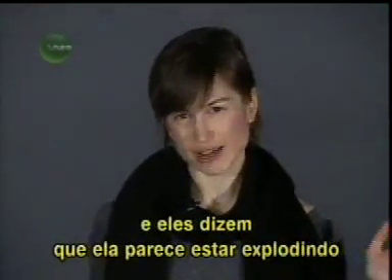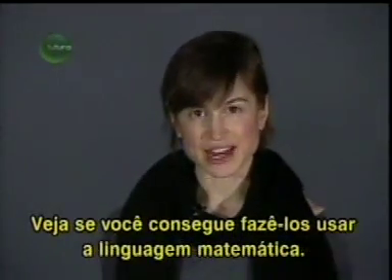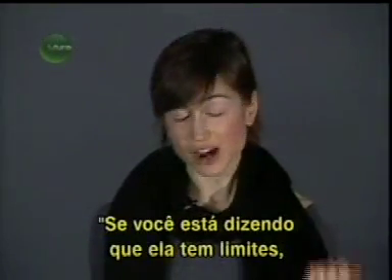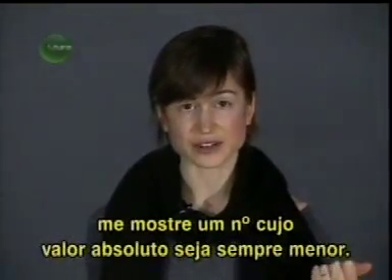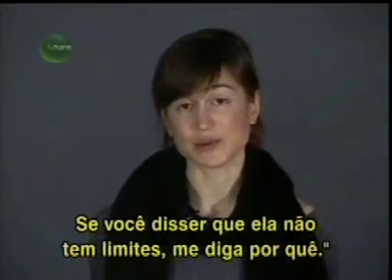Well, it looks like it's blowing up, or it looks like it's not. But see if you can get them to use the mathematical language. Ask them to prove it to you. If you argue that it's bounded, find me a number that the absolute value is always smaller than. If you argue that it's unbounded, tell me why.